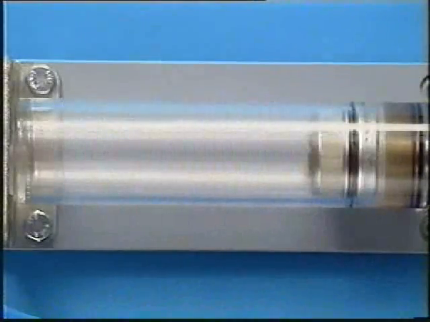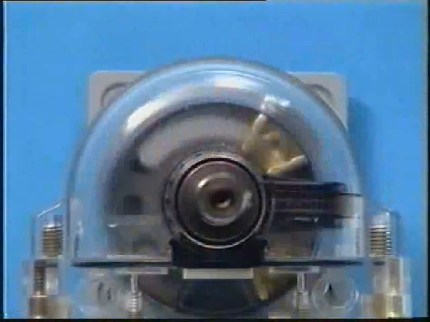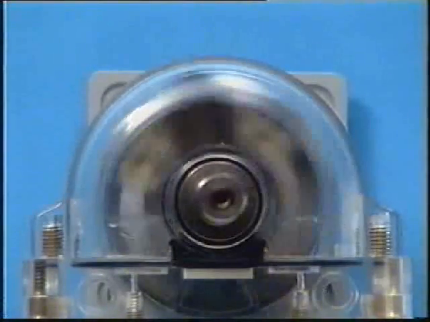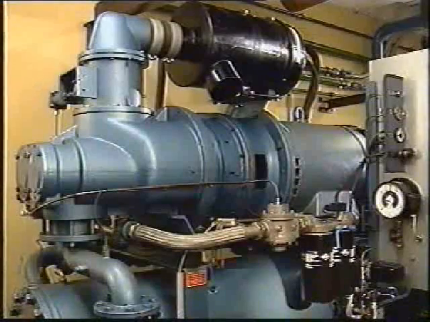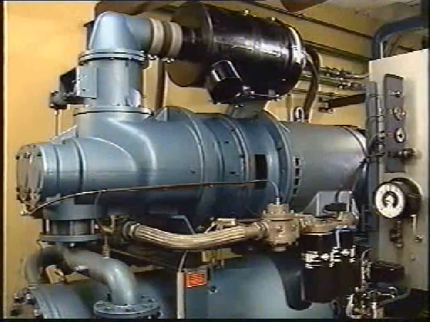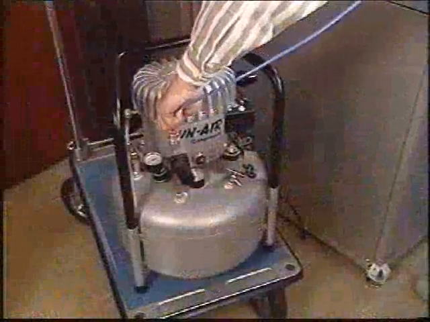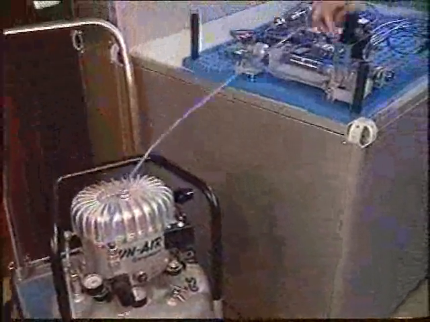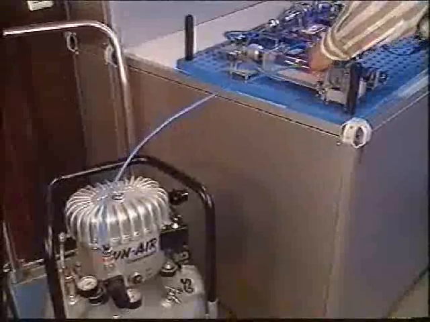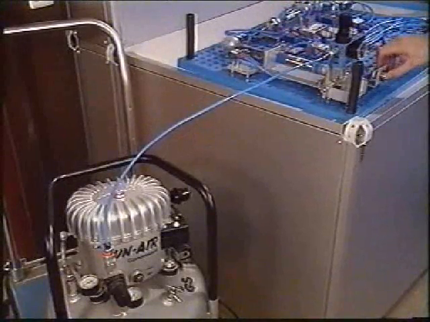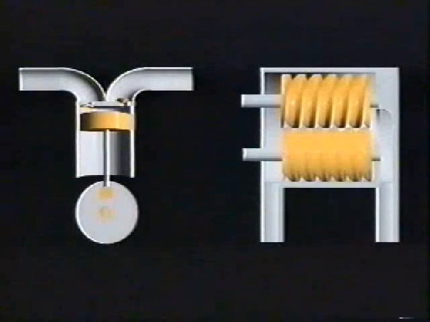Compressed air used in pneumatic circuits must be clean and dry. Let's examine the devices used to produce compressed air. Compressed air can be produced using stationary or mobile compressors. Both types use various designs to compress the air into a smaller volume. Two of the most common types are piston and screw compressors.